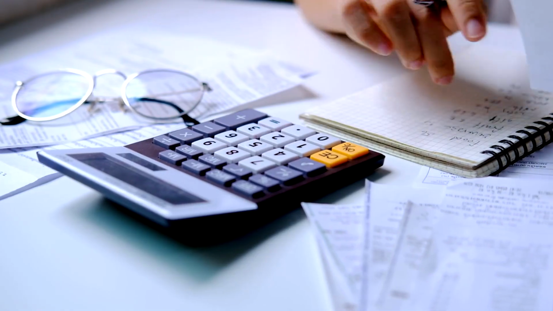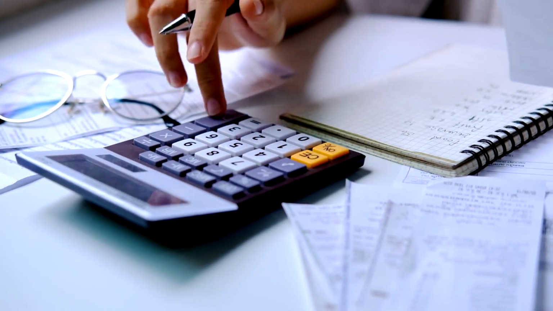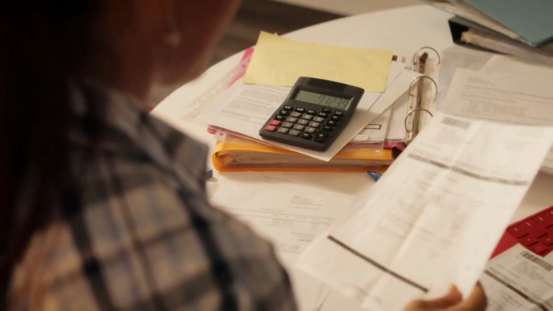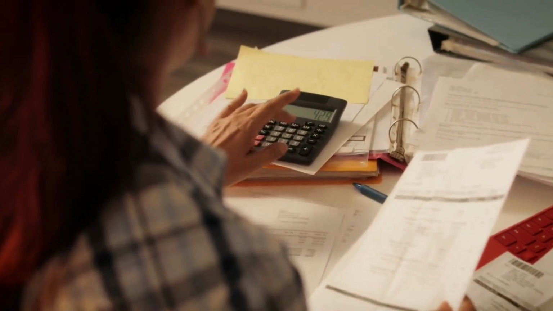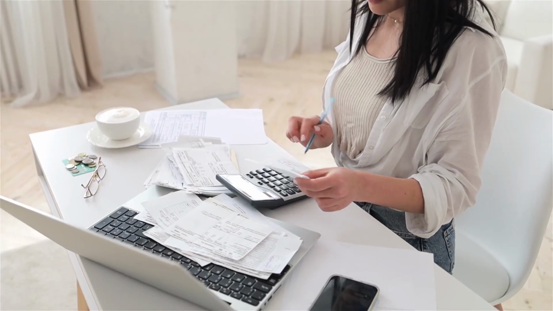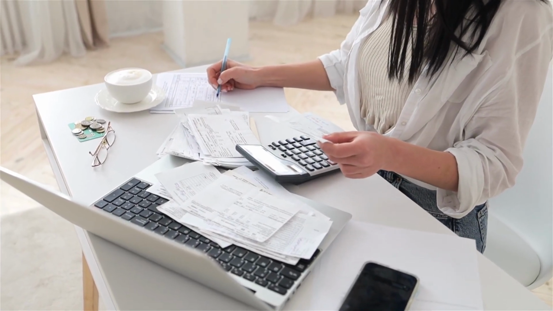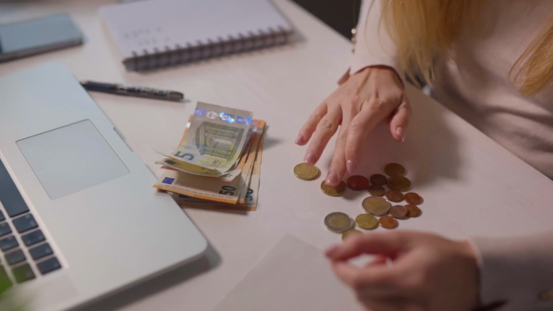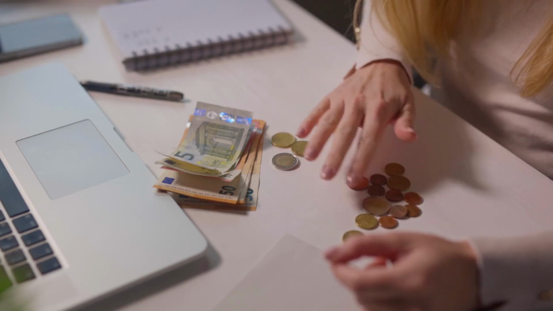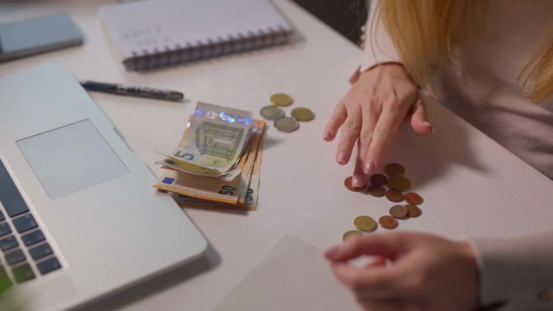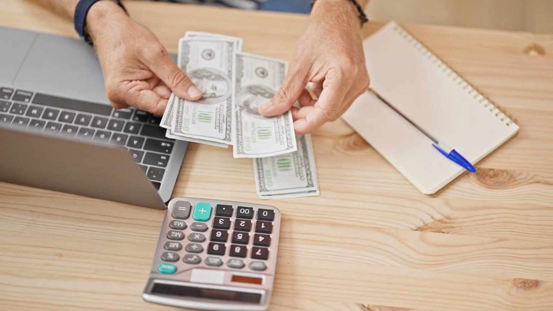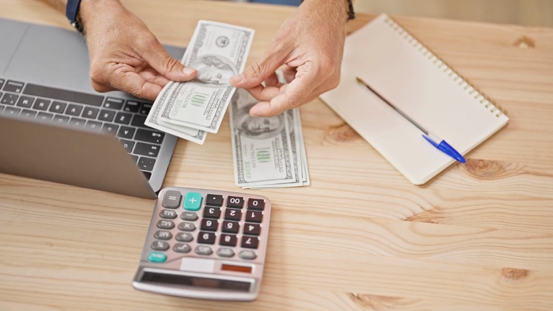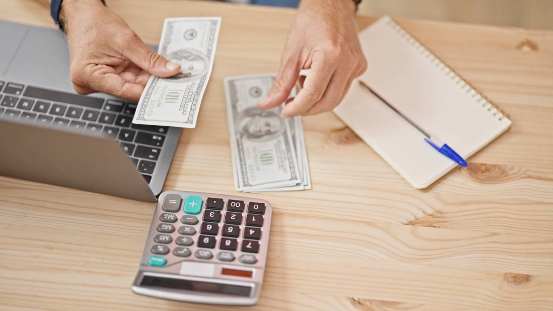Step 3. Budget for extra payments. The heart of the debt snowball method is allocating extra funds to the smallest debt. Review your monthly budget to find money you can free up. This could be from cutting unnecessary expenses, earning extra income, or reallocating money from less urgent areas. Every extra dollar goes to the smallest debt while continuing to pay minimums on the others.